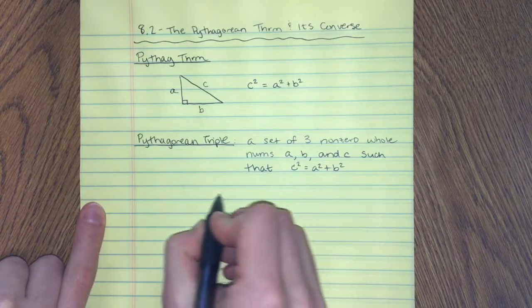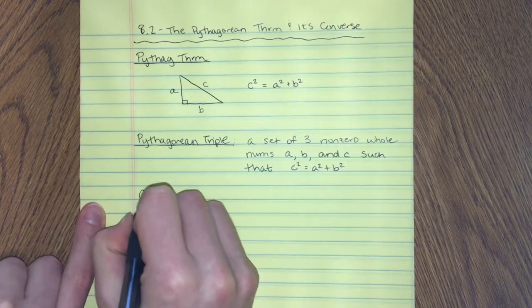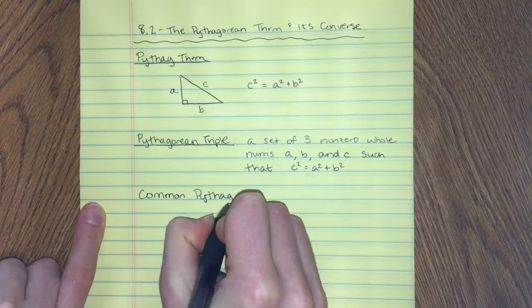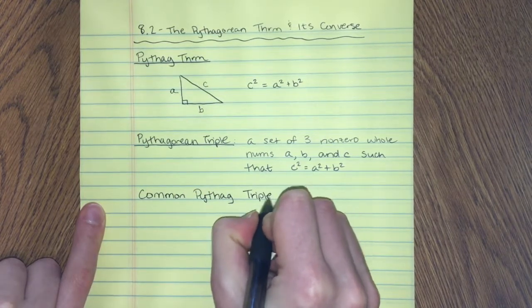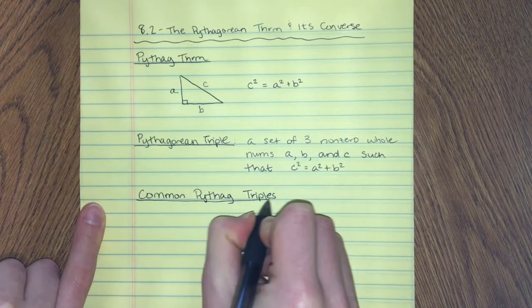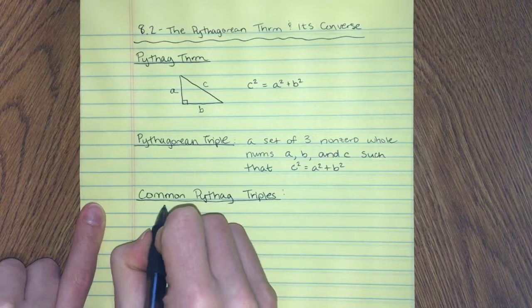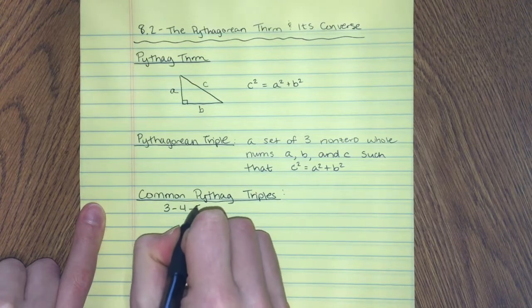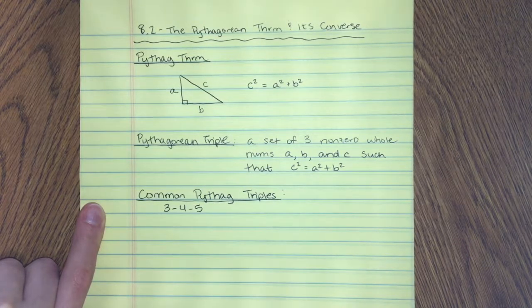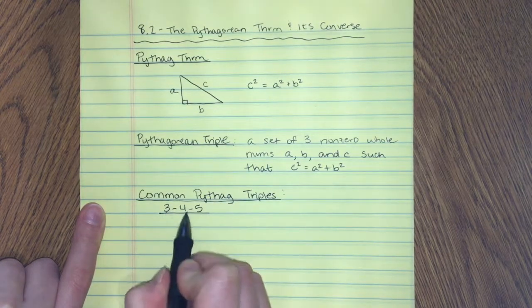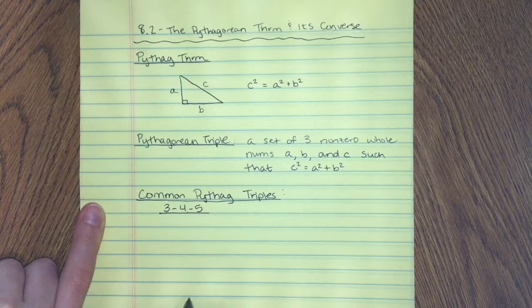We're going to make a little chart of common Pythagorean triples. The first one we have is the 3, 4, 5 triple. The legs have lengths of 3 and 4, and the hypotenuse has a length of 5.